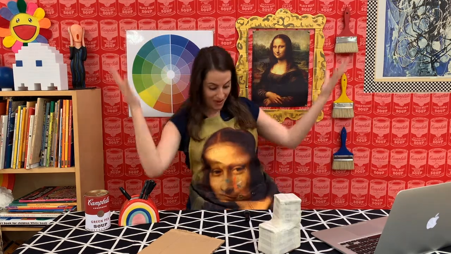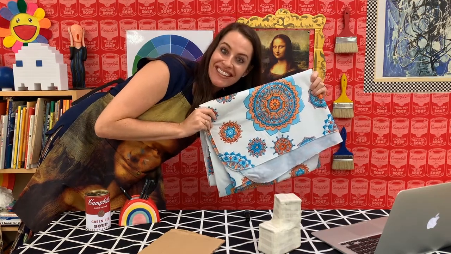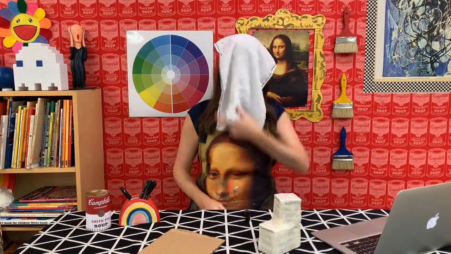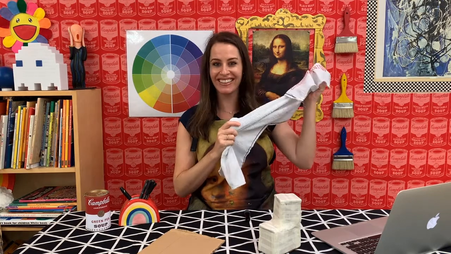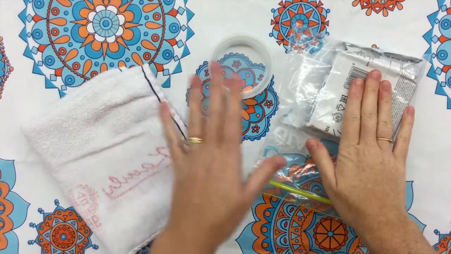I have a few other things that we need to get ready before you start. You will need an apron. Oh, looking good, Miss Kit. Thanks, Mona. Or you can also wear clothes that you don't mind getting dirty. You will need something to cover the table or a surface where you're working. Check. You will also need a small dish or bowl of water. Check. And a towel or a rag handy. Check. All right, let's begin. Okay, we have everything we need.